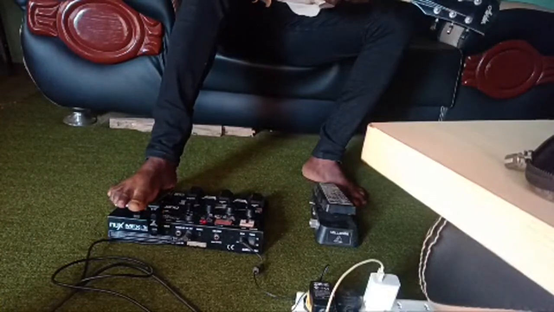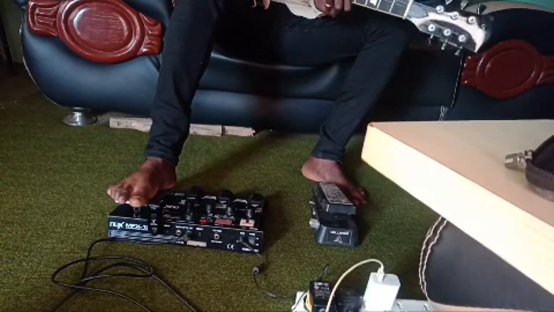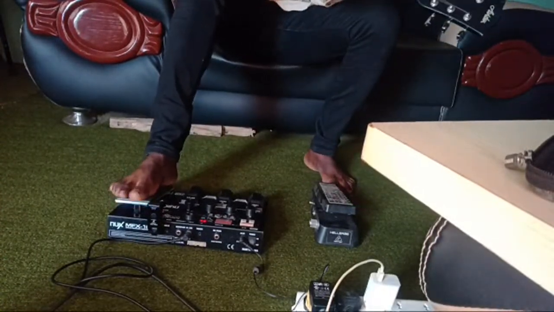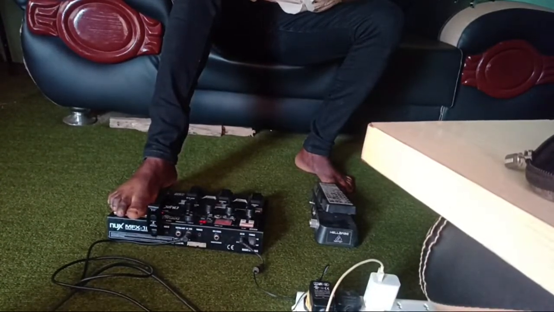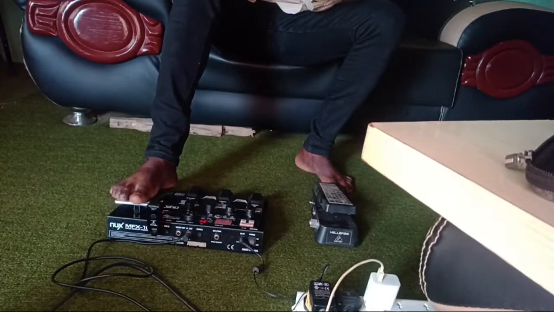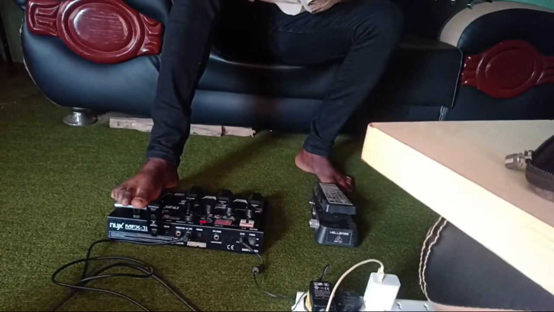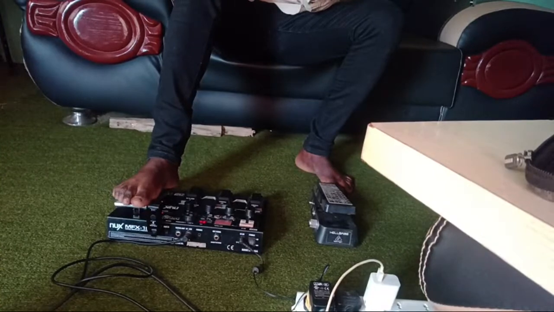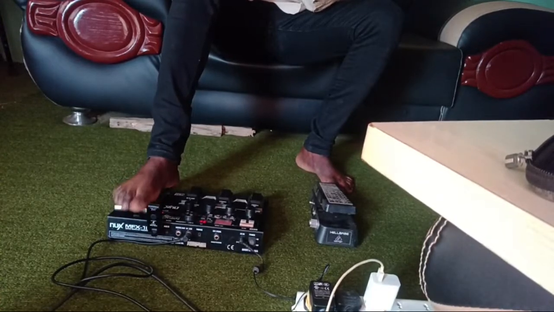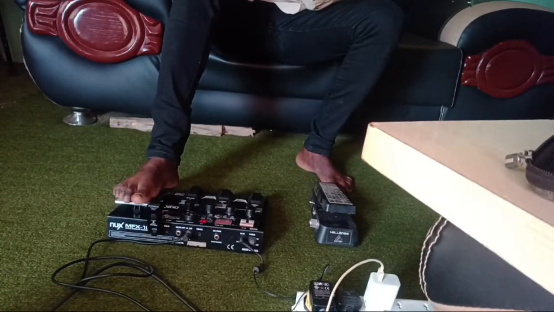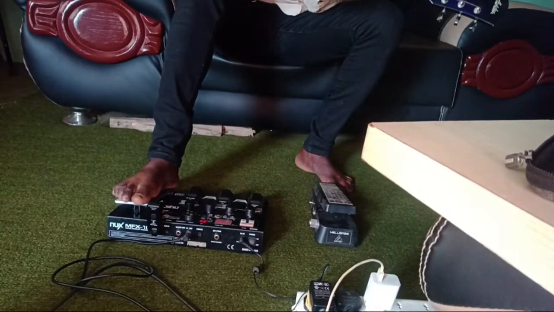All right, so now you have the wah sound. Now you strike, it gives you... but when you do like this, you hear the sound. All right, so now how can you get this? I don't know if you see what my leg is doing.